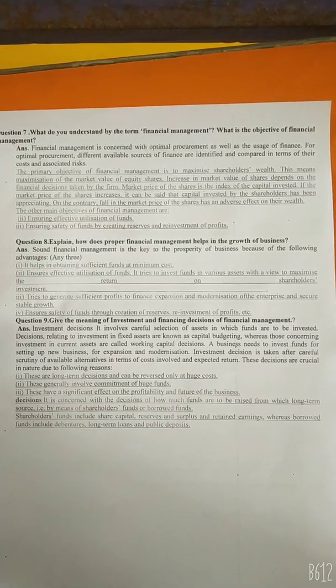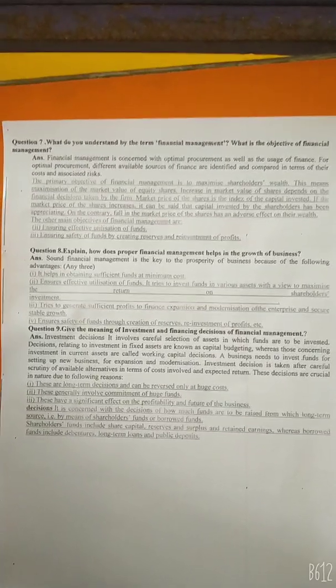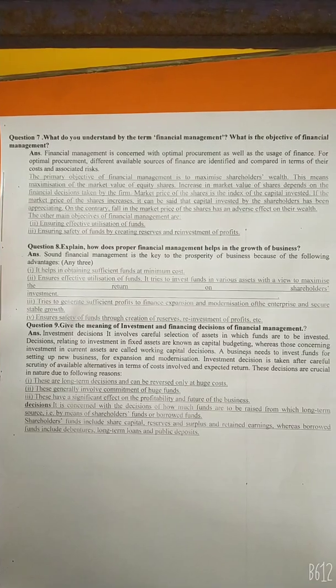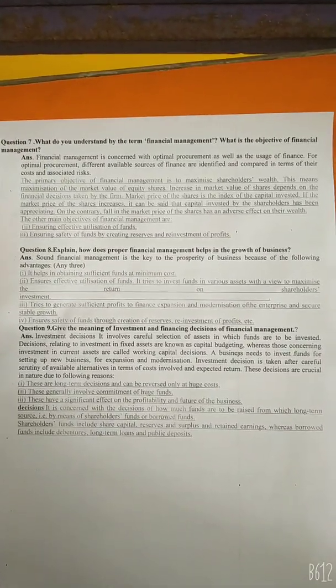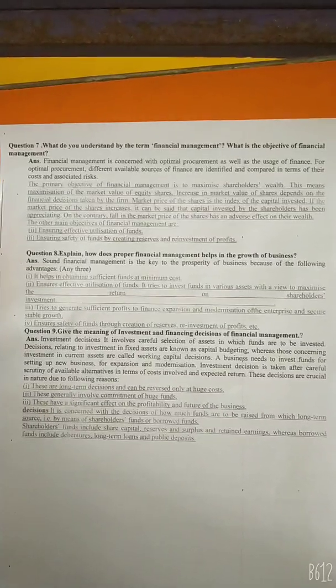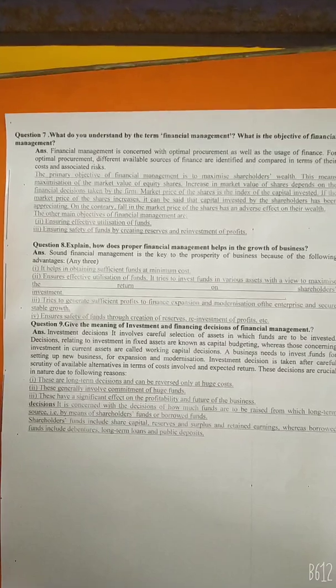Market price of the share is the index of the capital invested. If the market price of the share increases, it can be said that the capital invested by shareholders is appreciating. On the contrary, a fall in market price of the share has an adverse effect on their wealth. The other main objectives of financial management are ensuring the effective utilization of funds and ensuring the safety of funds by creating reserves and reinvestment of the profit.